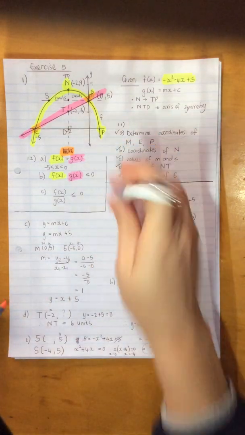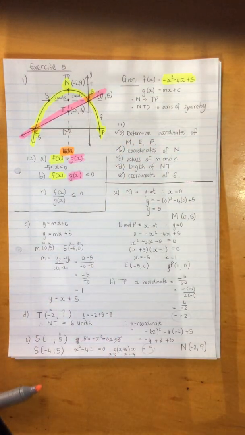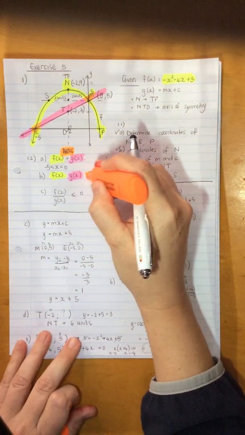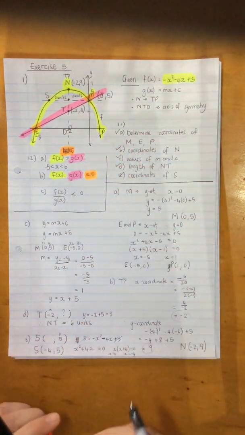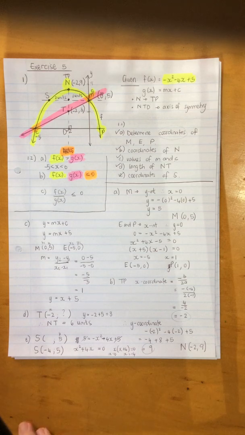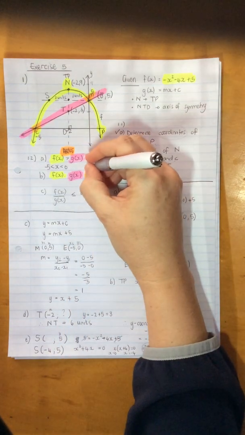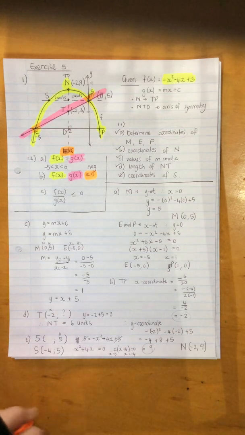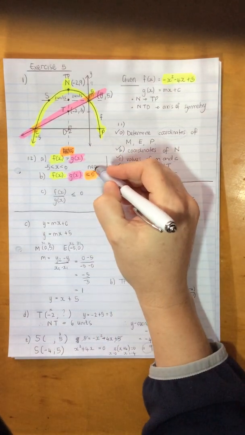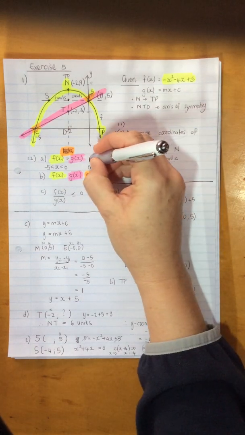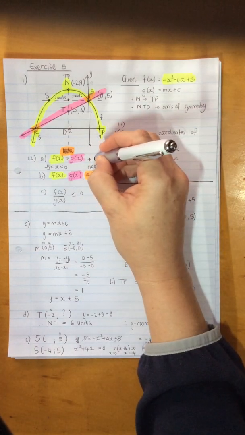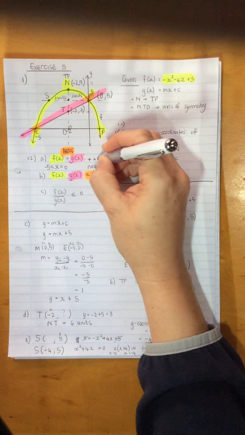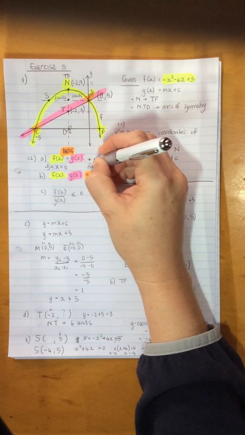Now, what does less than 0 mean? Less than 0 means negative. Now, when I multiply, how do I generate a negative? Either when I have a plus times a minus, or a minus times a plus.